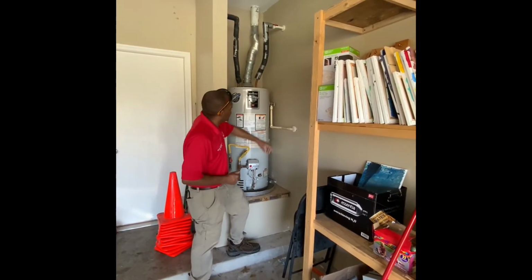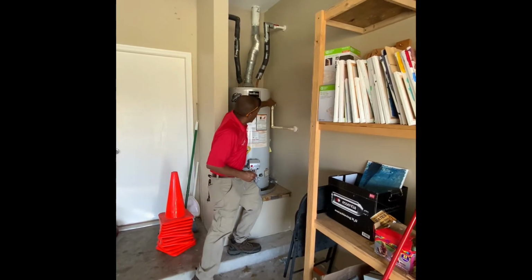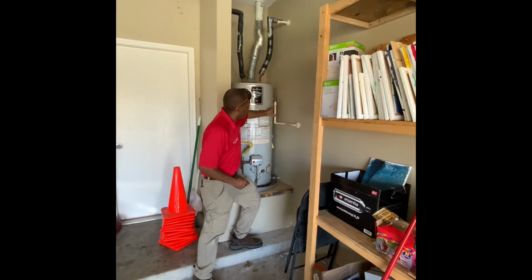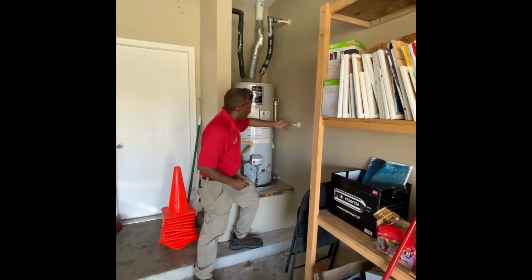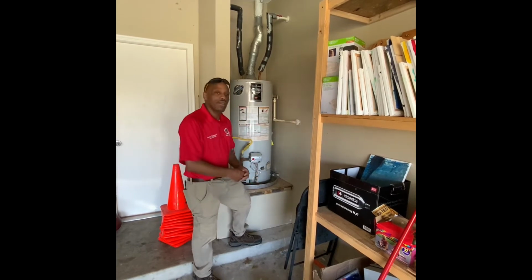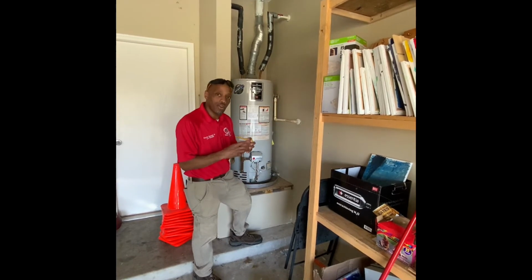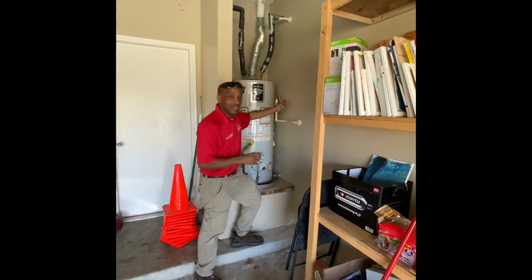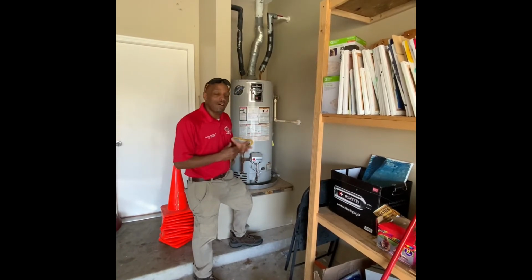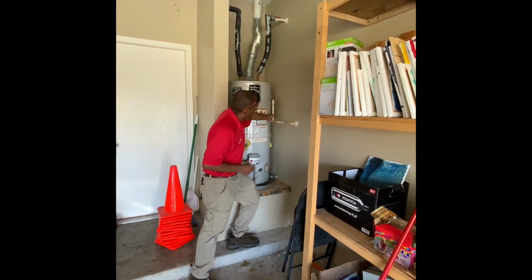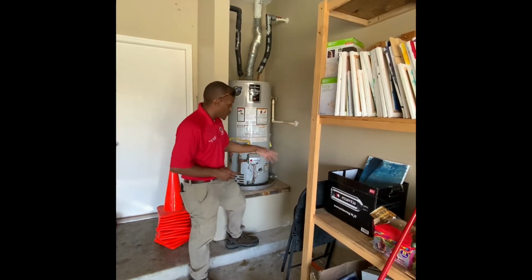You want to make sure that you have this valve not only installed, but also that there's proper piping and drainage that will take it out low enough. If it does create so much pressure, how it works is this lever will release and let off steam.